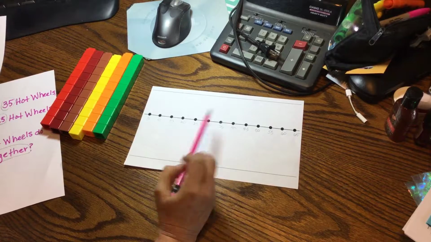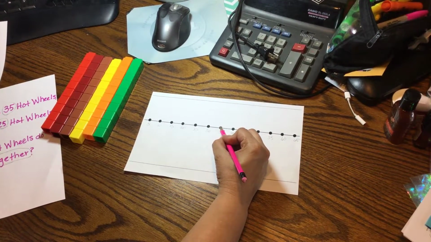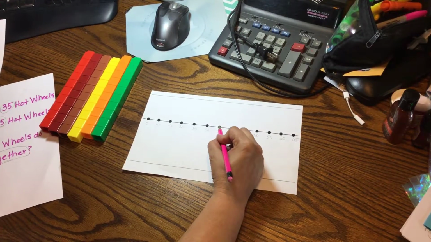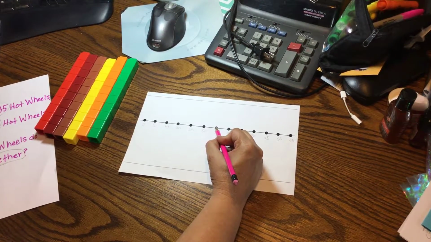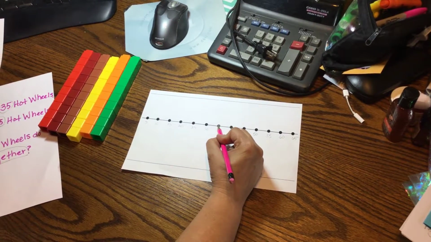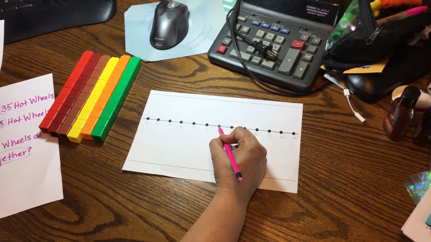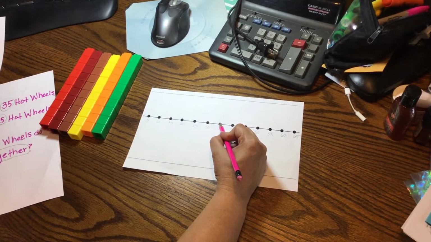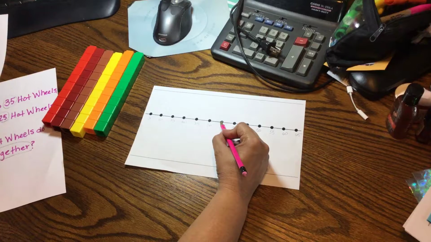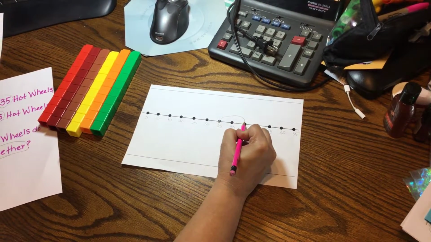Now Eric had 35 Hot Wheels, so we're going to start right here. And we're going to count forward by tens. Eric had 35, and then we're going to add the 25 that Tony had, 25 Hot Wheels. We're going to jump by tens. So remember, these represent 5. So we're going to jump over 10.